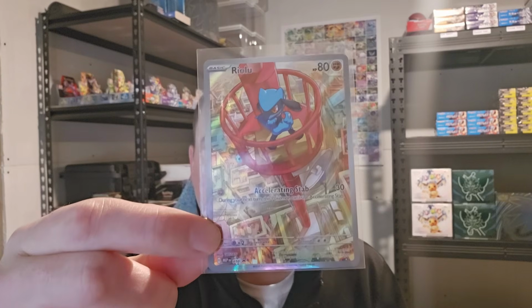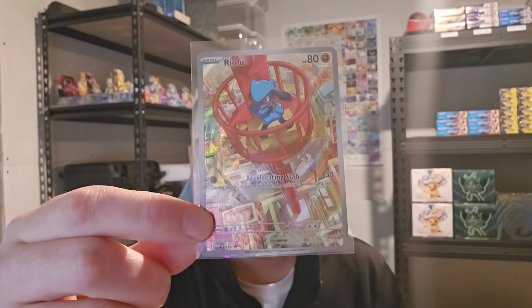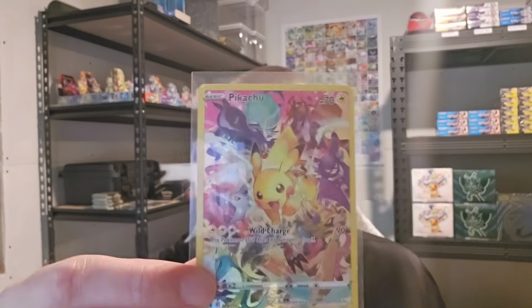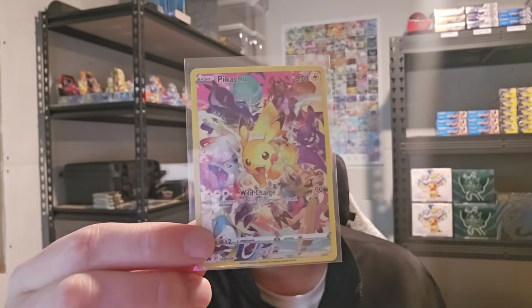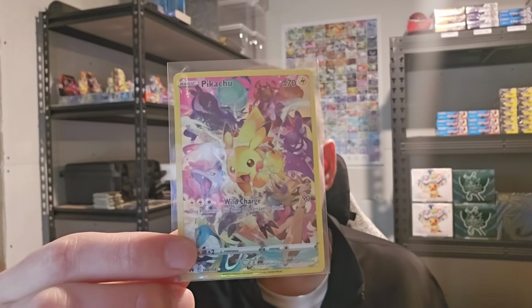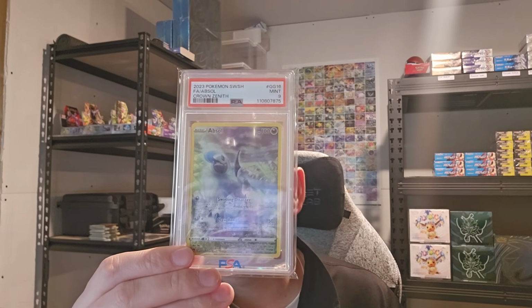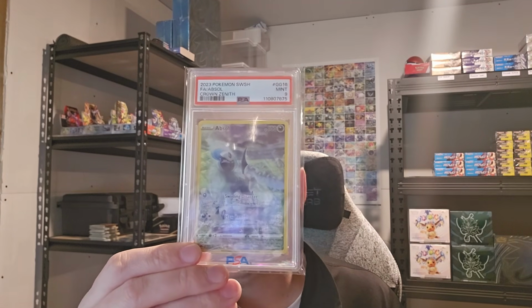First card up, we got Riolu on the promo, sold for $10.99. After shipping and fees, it was $8.26. Next up, we've got the Crown Zenith Pikachu, sold for $59.99. After shipping and fees, it's $46.31. Next up, we had a PSA 9 Absol, sold for $29.54. After shipping and fees, it was $20.21.